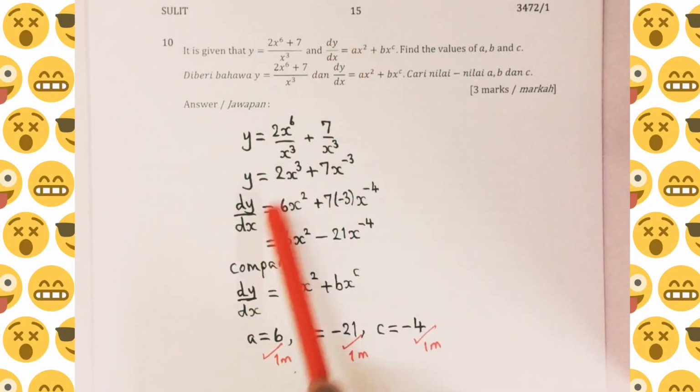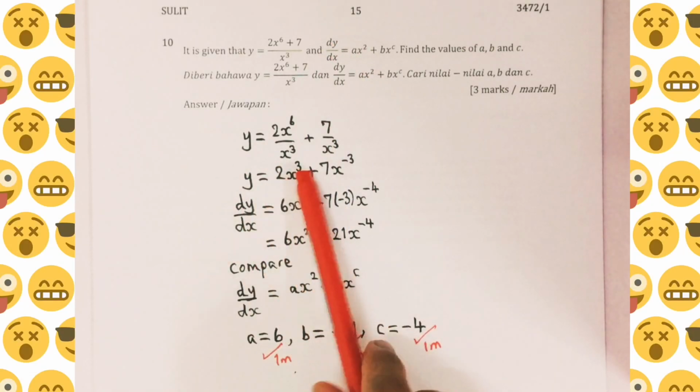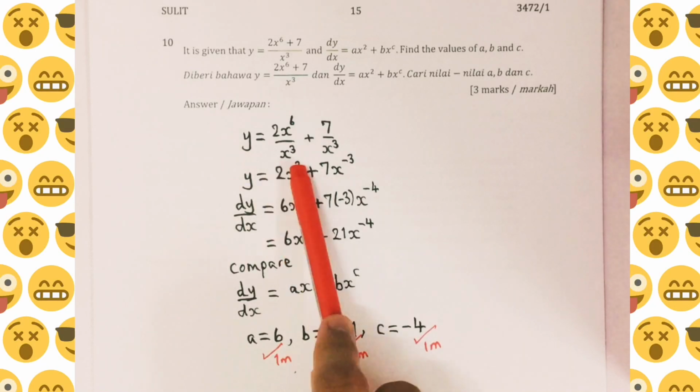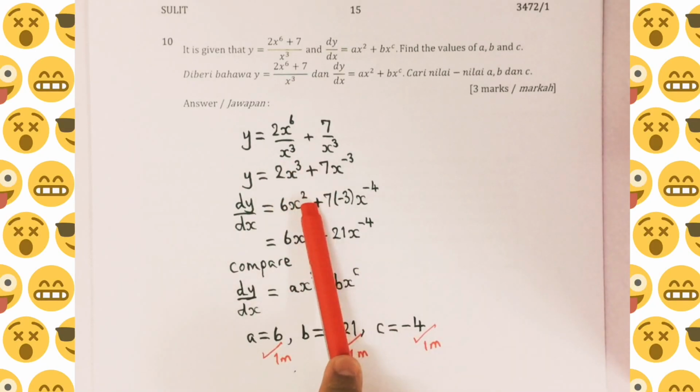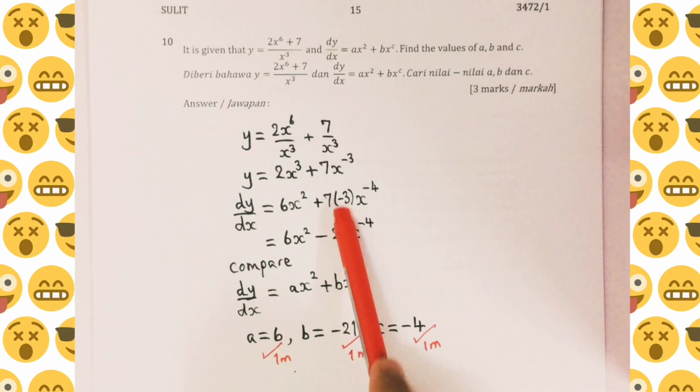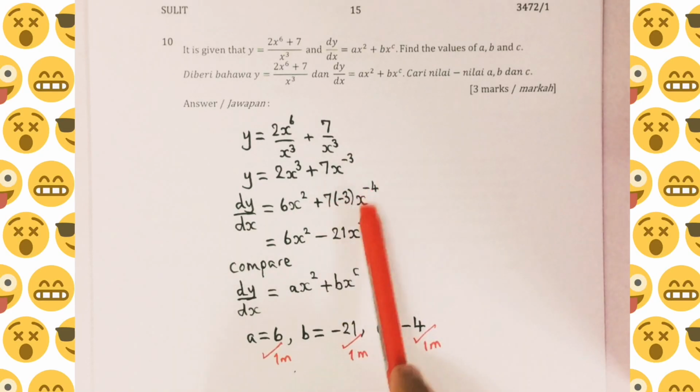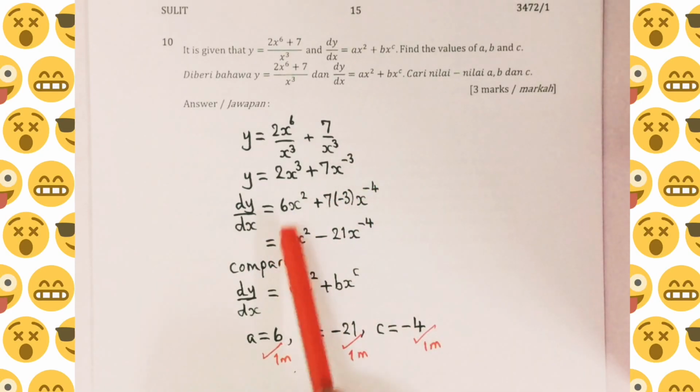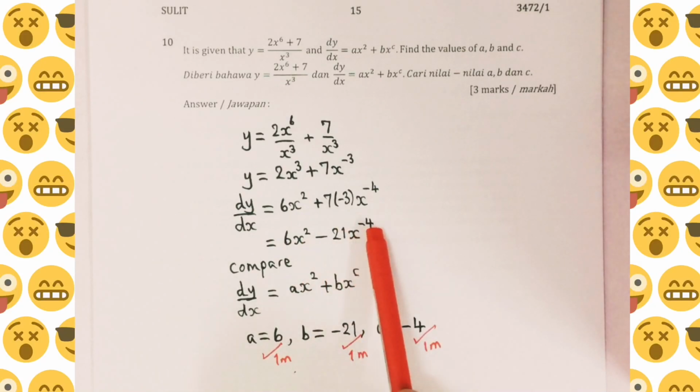Now, finding dy by dx, using the concept of differentiation, you bring the power down, power minus 1. You times 2 times 3 gives you 6. 3 minus 1 gives you 2. And then you do the same thing here. You bring the power down, power minus 1. So 7 times negative 3, and then x to the power of negative 4. Now, if you simplify, you have 6x squared minus 21x power negative 4.